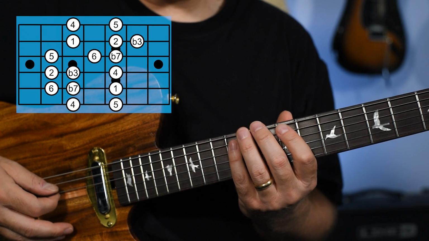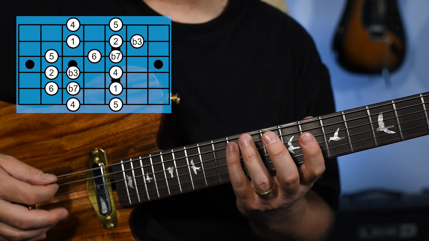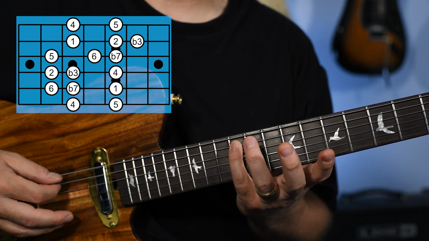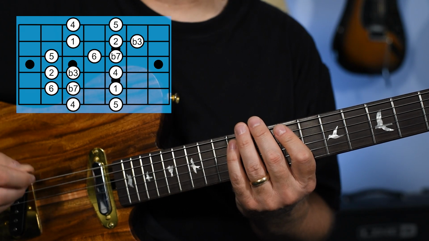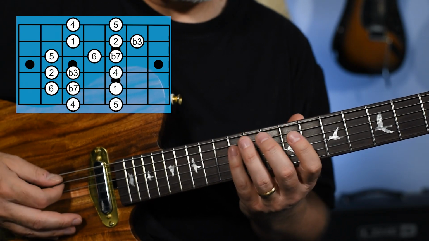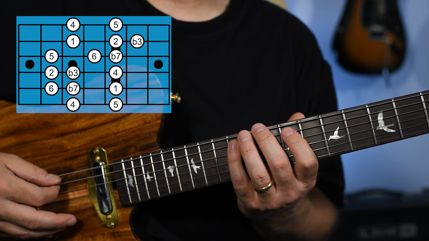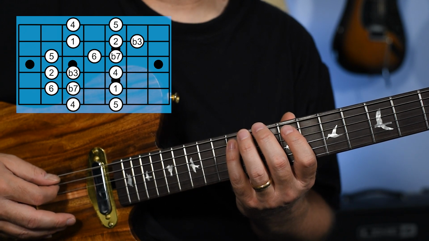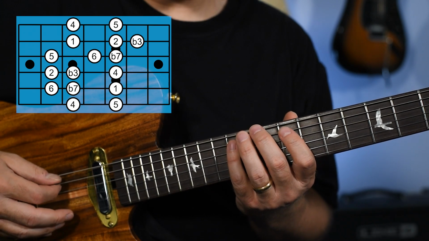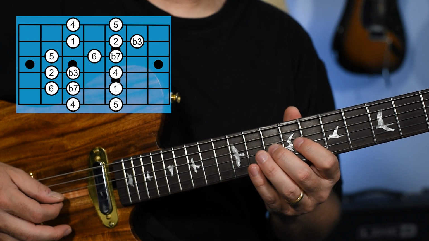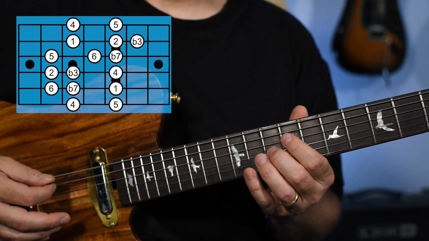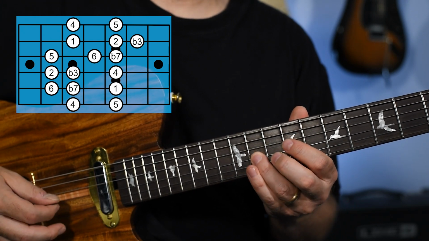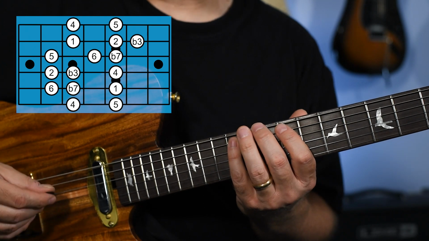All right, now I'm going to show you how to play an A Dorian scale in 3rd position. We're starting on the same A we just started on for the Ionian scale, or the major scale. This is one of my favorite scales because it is a minor scale with a raised 6th. So you just have a natural 6 instead of a flat 6. In a normal A minor scale, you have a flat 6. So it's a really cool sound.